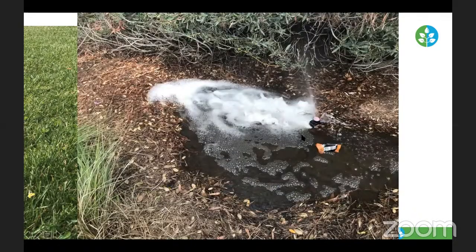Here's a broken cap. You can see the force of this. Again, this is a commercial site, this is at a park. But you can see the force of that water coming out. This is behind an acacia shrub, so you can probably guess that this doesn't get a lot of attention, at least visually, unless you turn the system on.